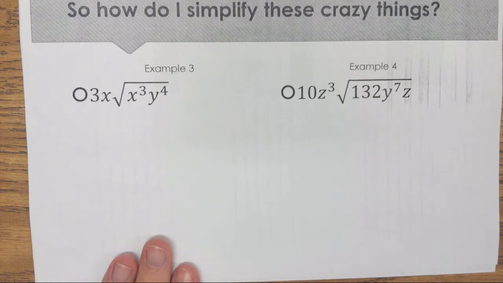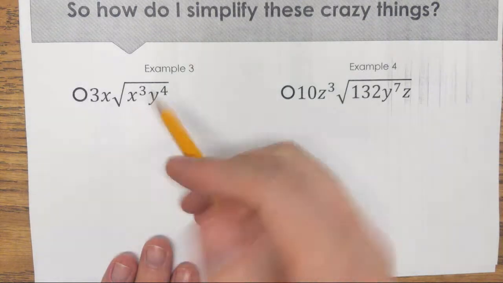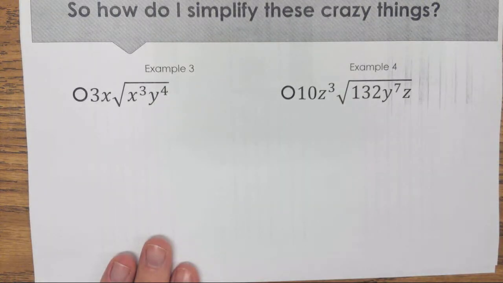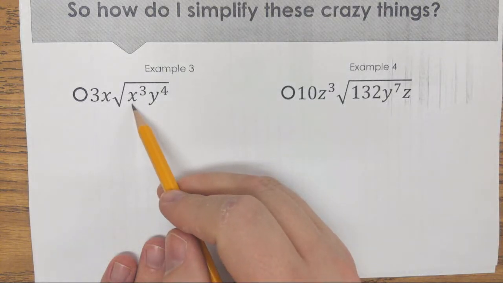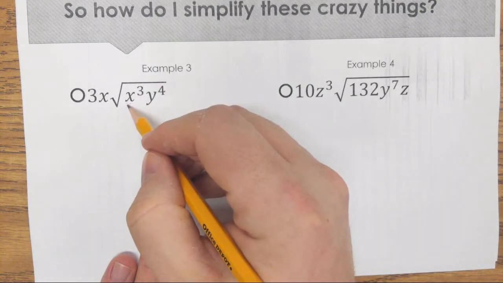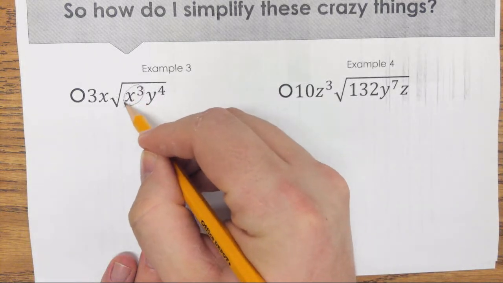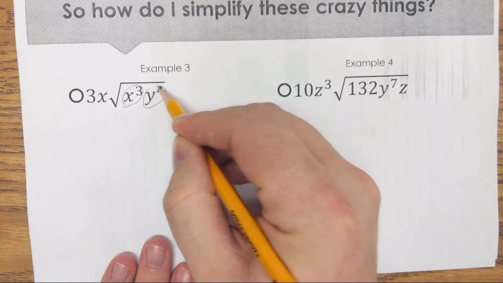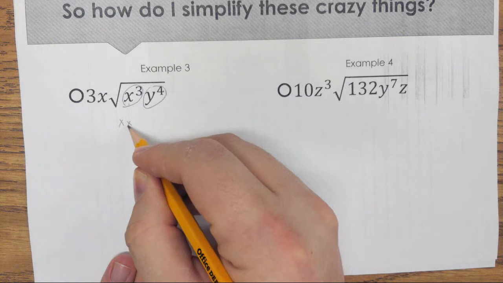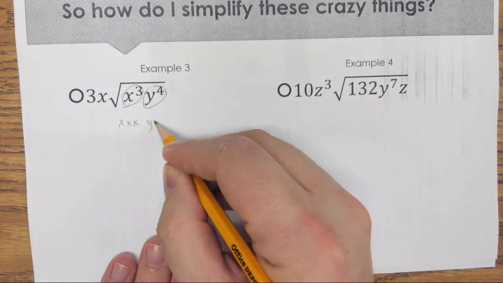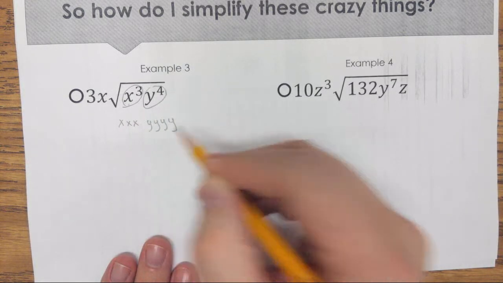Alright, here's some with some extra variables in it, and there's not any numbers in this one. Okay? Alright, well, this has 3 x's in it. This has 4 y's. So this is x, x, x, y, y, y, y.